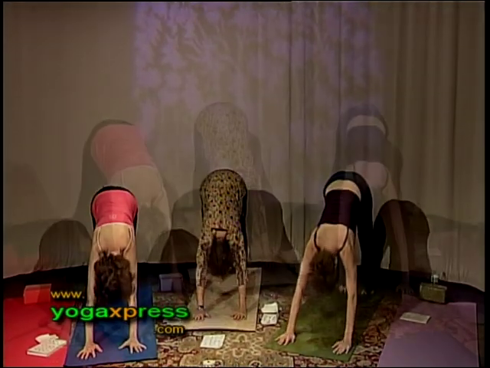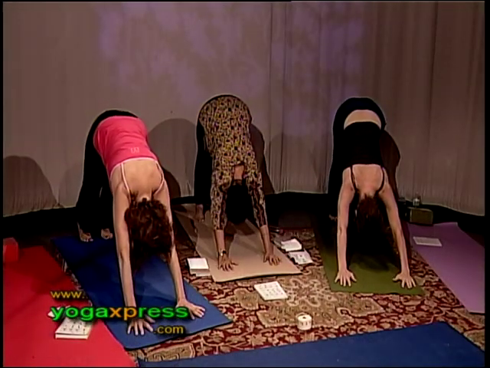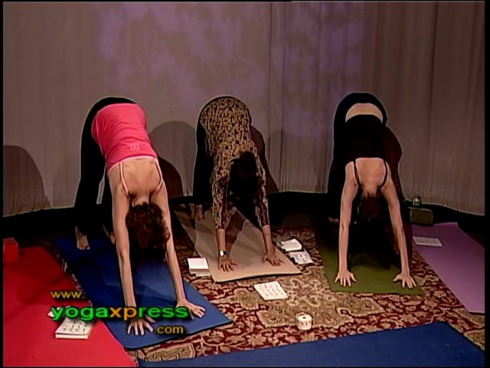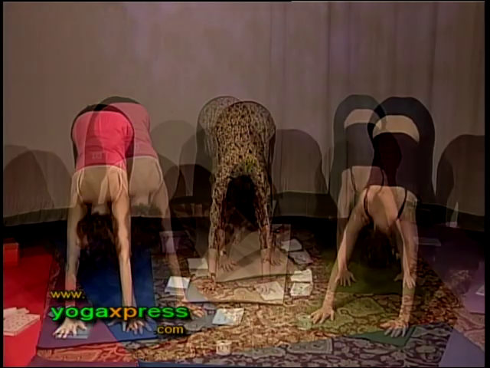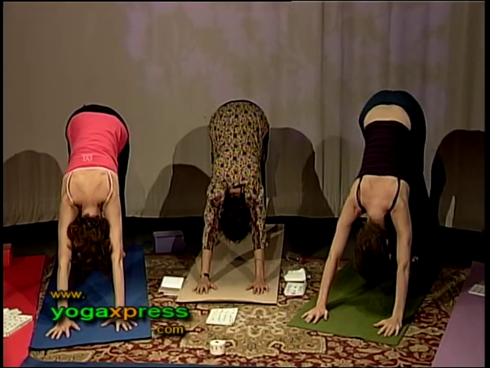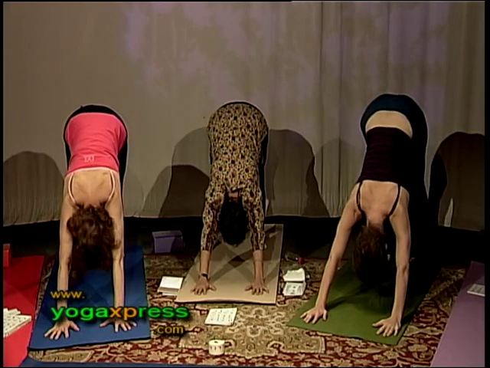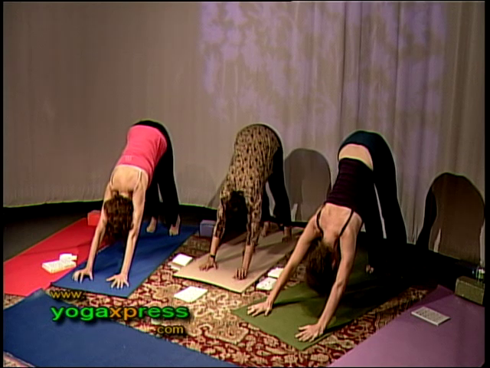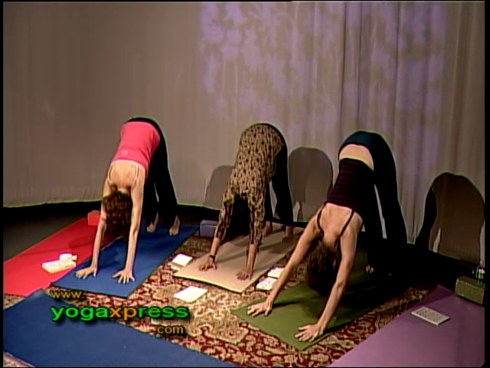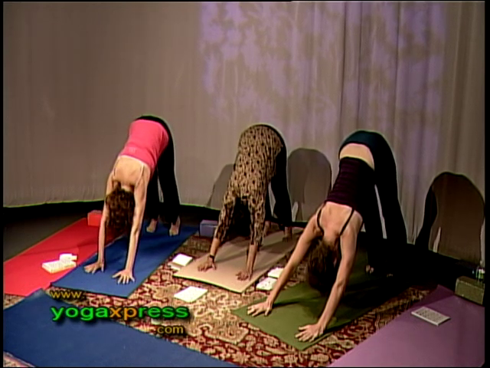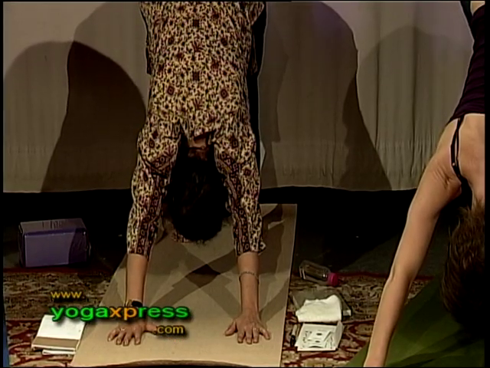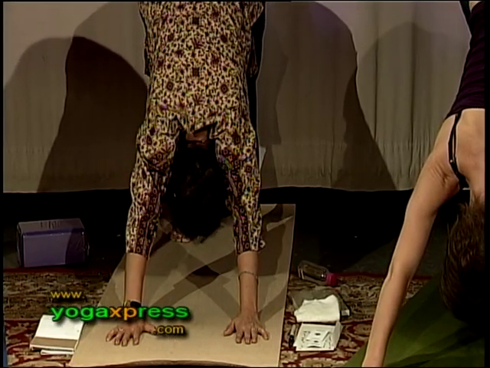Parvat is mountain. Make sure your heels touch the ground, and you will get the maximum benefit out of this posture if you try to get your heels to the ground. If you're not ready for that today, that's fine. And if you still want to feel that intensity, bring your hands back closer to your feet. Hold. It's also a wonderful resting posture.